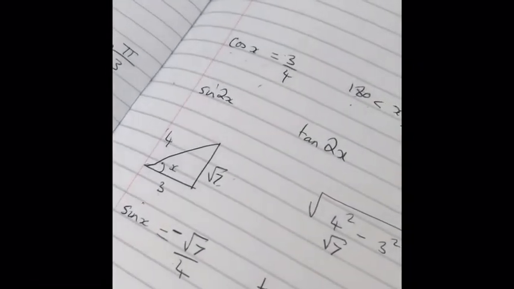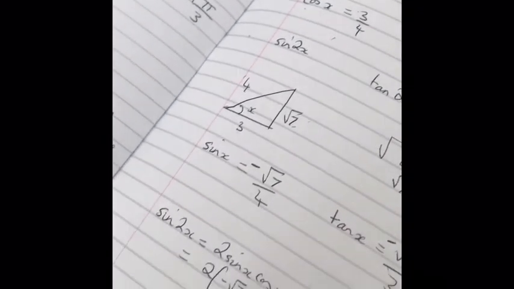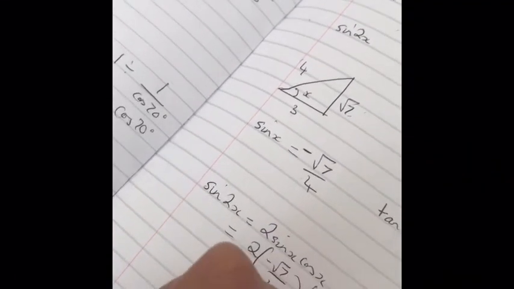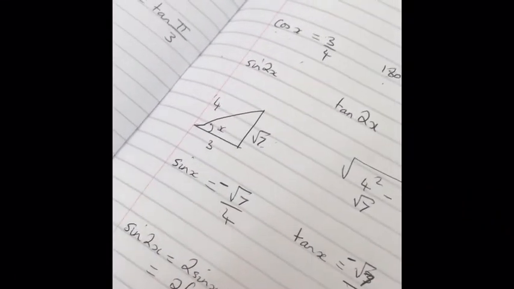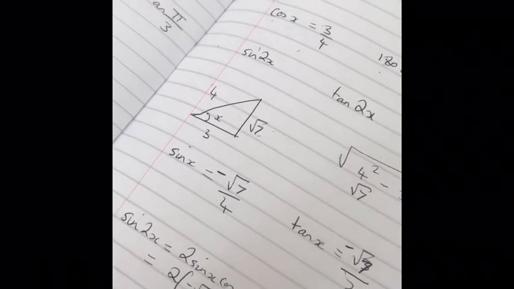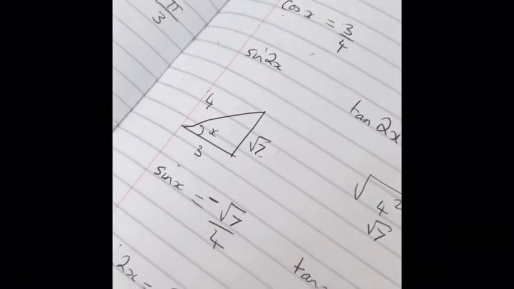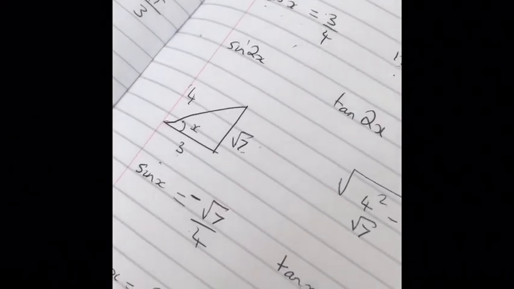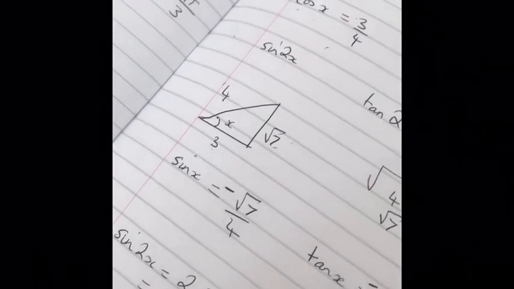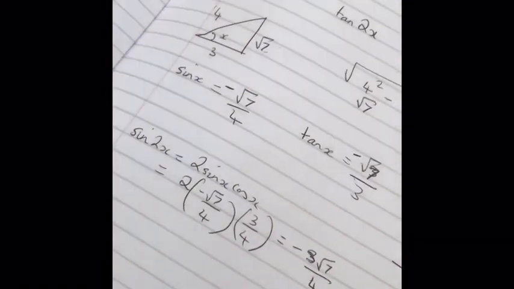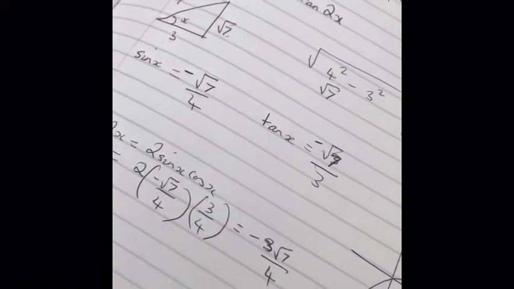And then you can just tidy it up and work it out, which it says is equal to minus √7 over 4. So you can simplify that yourself. I have got a calculator, but I'm just running out of time here.